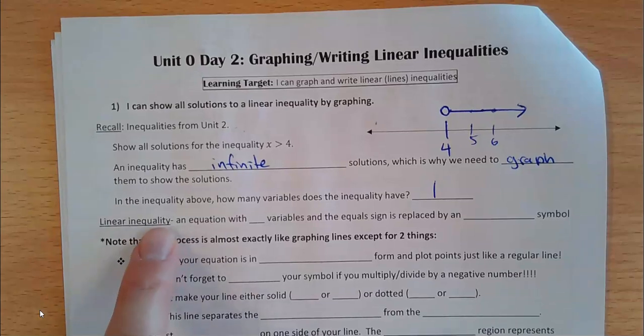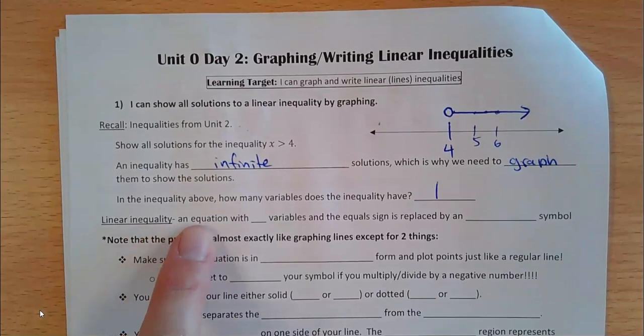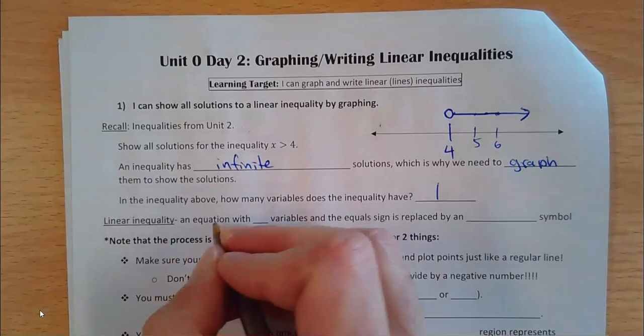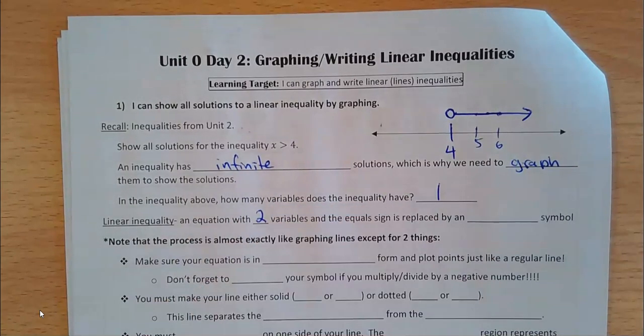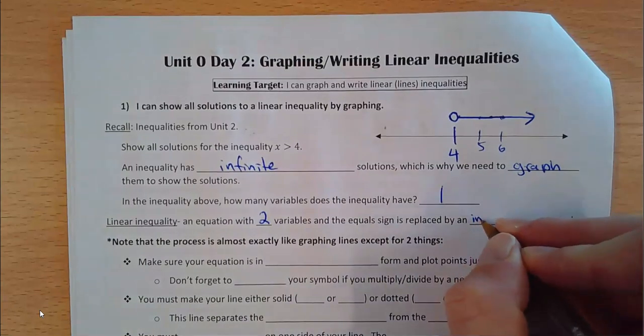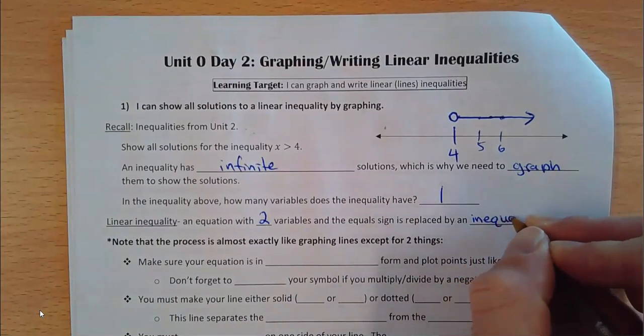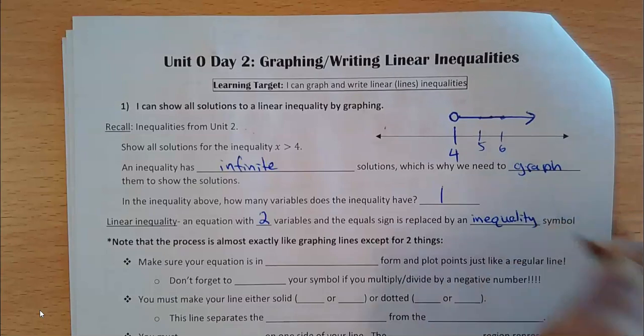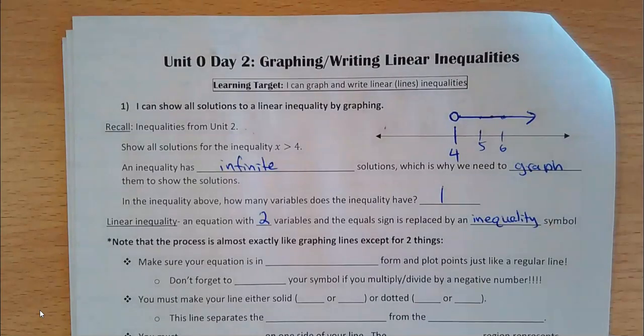So the linear inequalities we're going to do today, it's an equation with two variables. So we're going to have an x and a y, but we're going to replace the equal sign with an inequality symbol. Like yesterday, everything was equals, and we graphed everything with equals. Well, the good news is we can do the same thing. We just have to do one extra step.